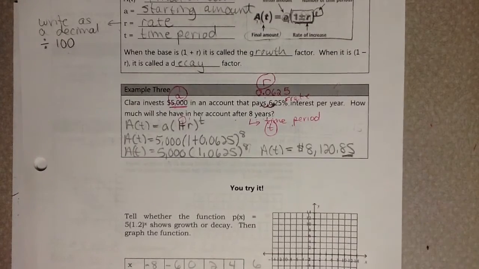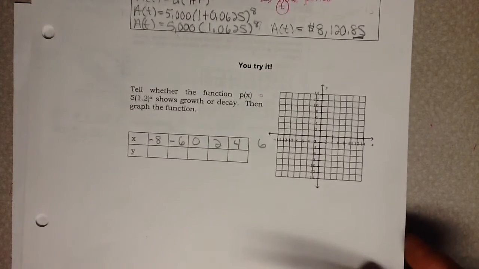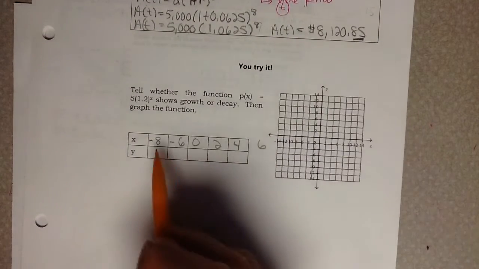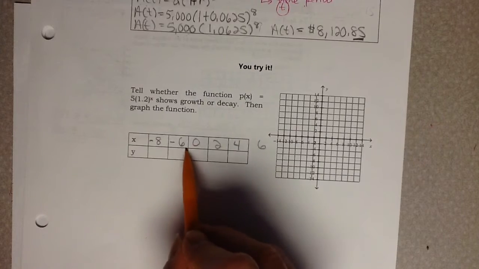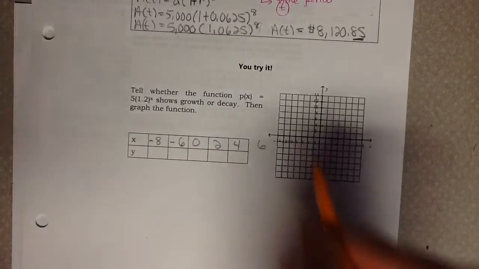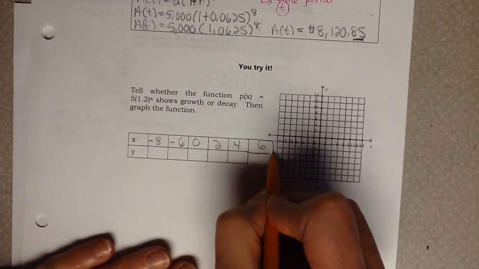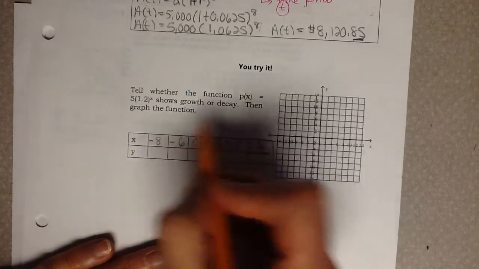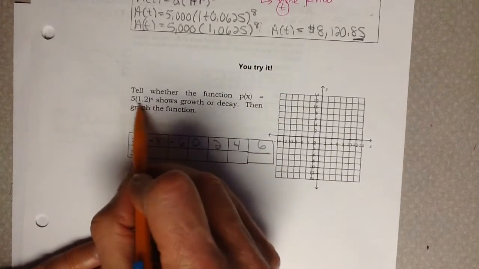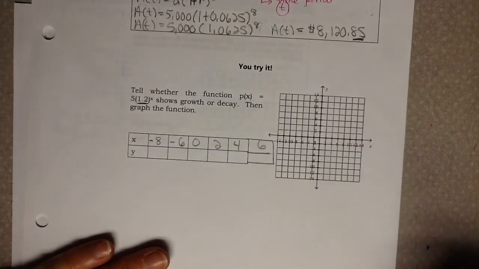All right, you try it underneath, and I want you to enter the values for x here: -8, -6, 0, 2, 4, and 6. So add this on here. And then you want to decide if it shows growth or decay, and then graph the function.